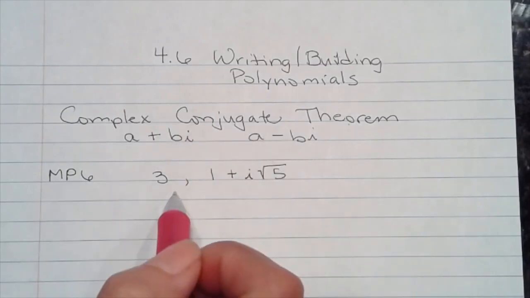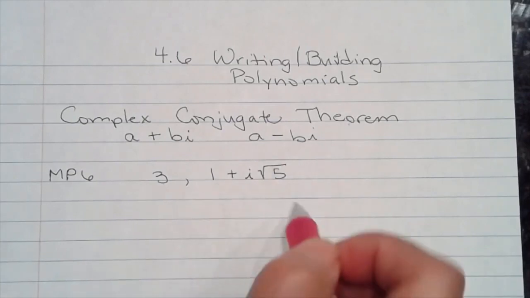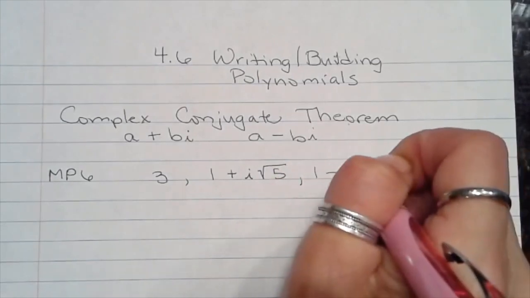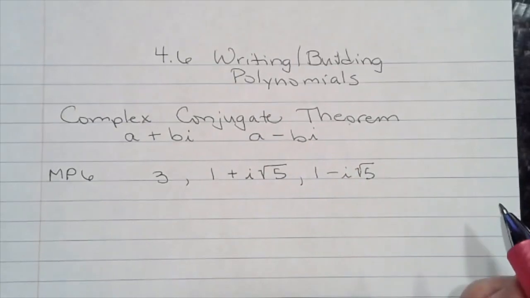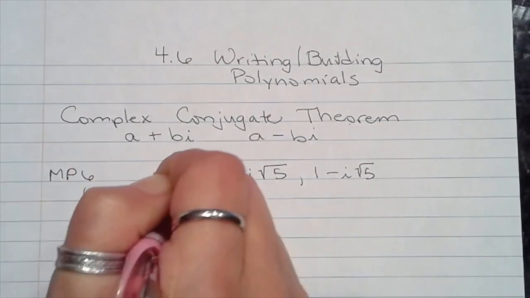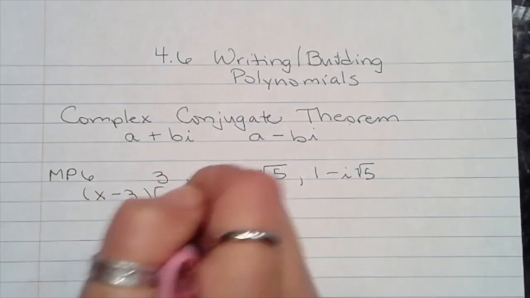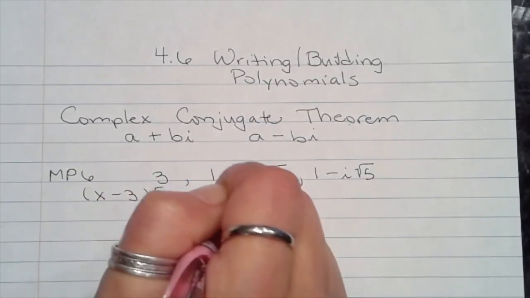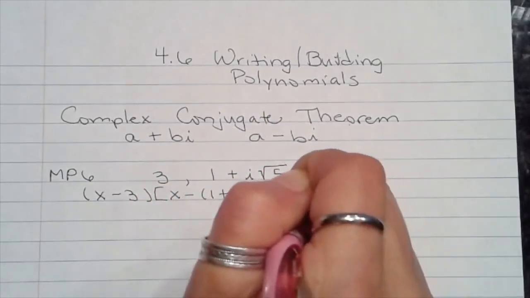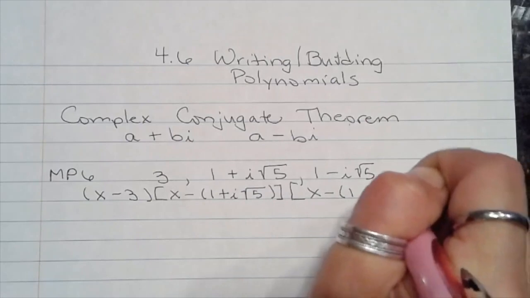So let's do Monitoring Progress 6. It's telling us that the roots are 3 and 1 plus i square root of 5, which automatically means that you know that 1 minus i square root of 5 is also a root. So let's start building it. Remember, inside the parentheses it's the opposite. Now this one, I'm going to put it in brackets because it is x minus 1 plus i square root of 5. And then this one is x minus 1 minus i square root of 5.